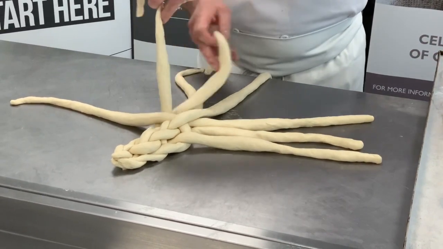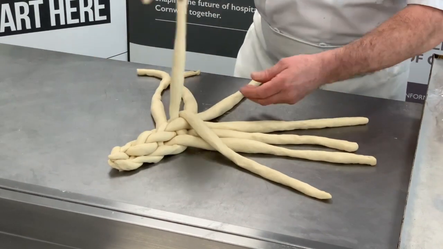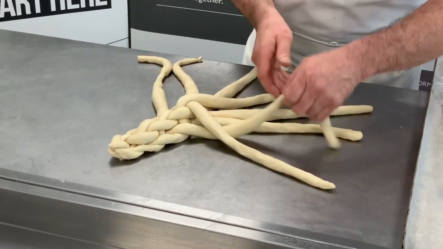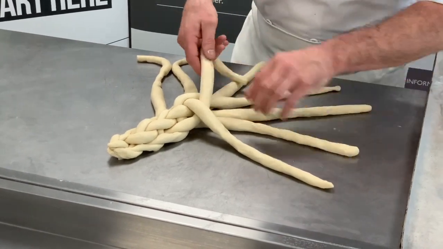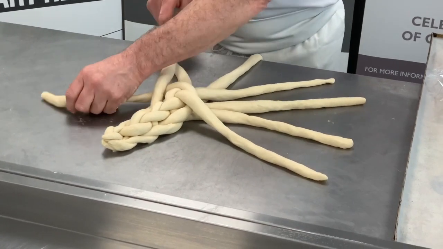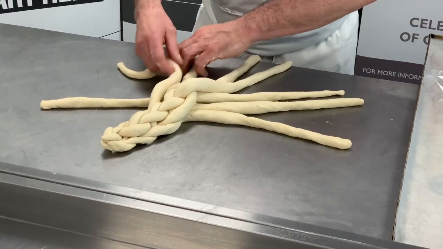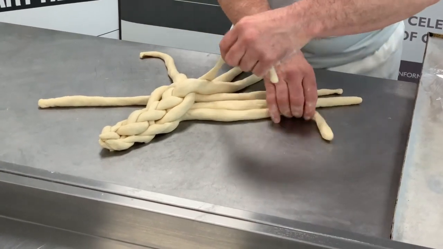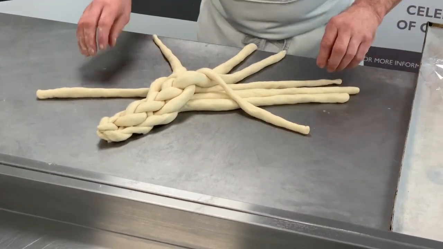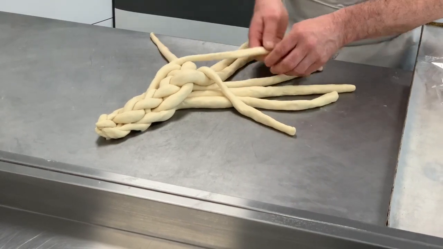7 goes under 6 and over 1, 8 over 5, 2 over 3 and under 8, tucking round over there, and then 1 over 4, 7 under 6 and over 1, and then 8 over 5, okay.